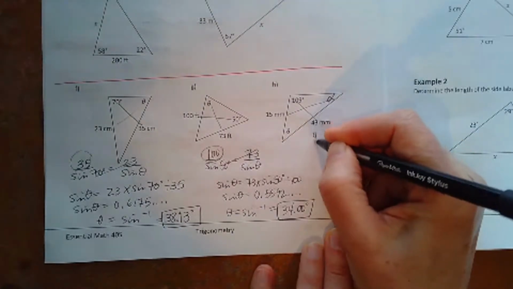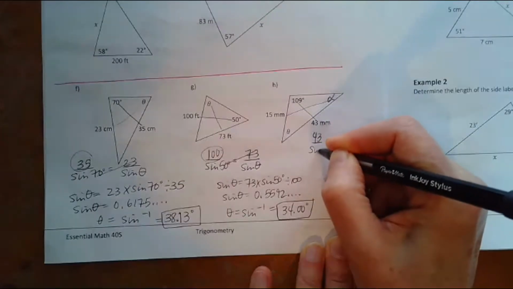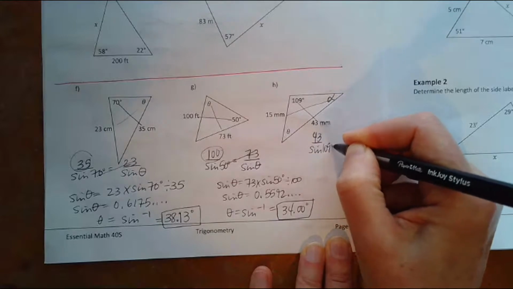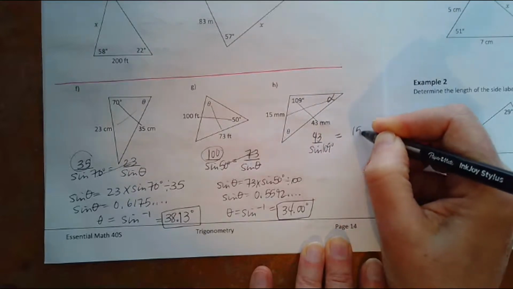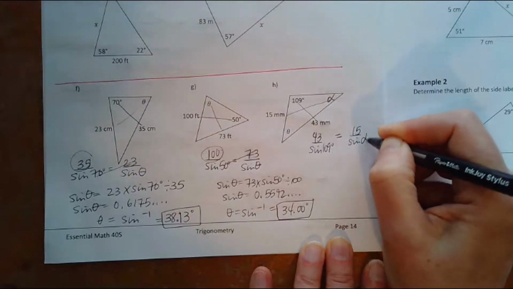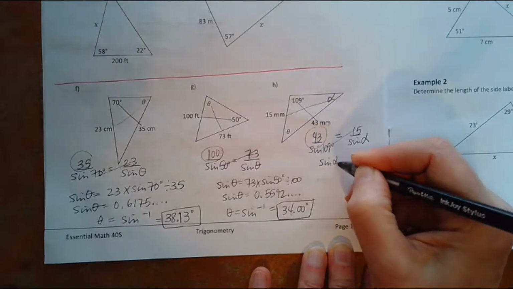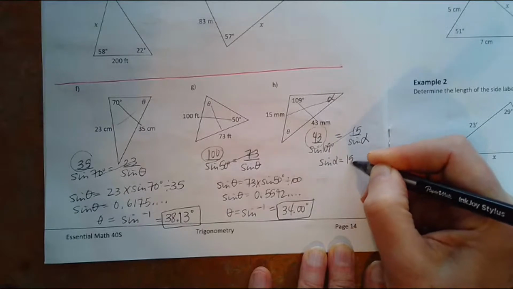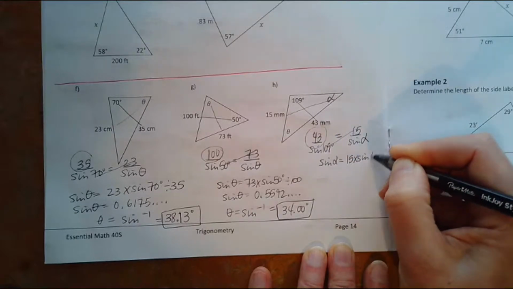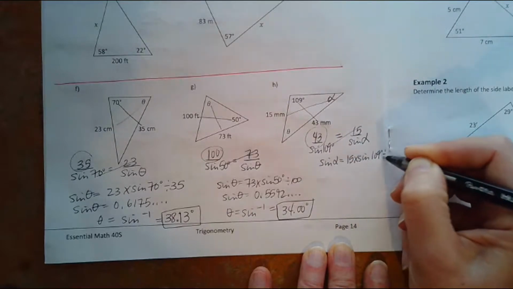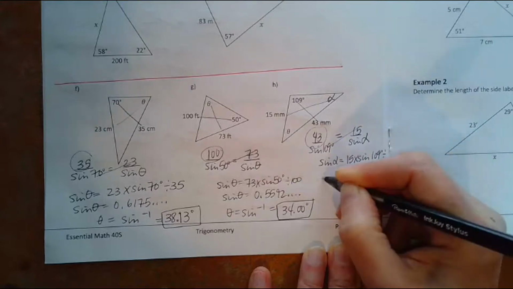All right, so let's see. My complete partnership partners with sine of 109, and 15 partners with sine of alpha. Okay, so I'm going to have to find sine of alpha first. Sine alpha equals 15 times sine 109 divided by 43.